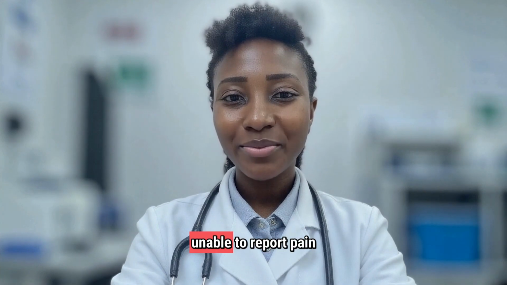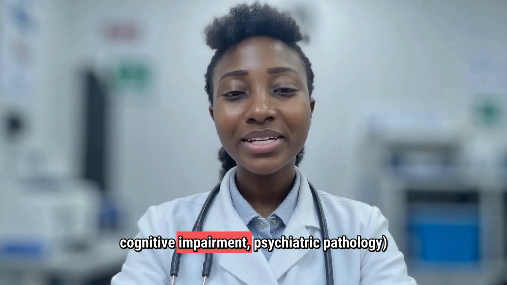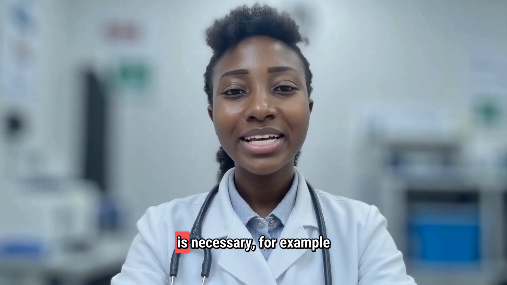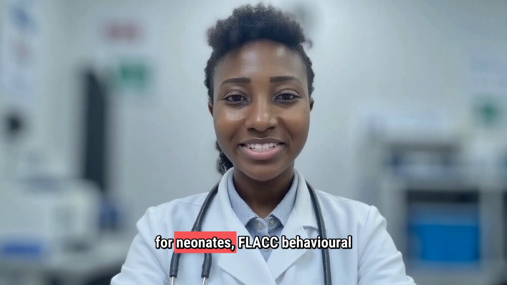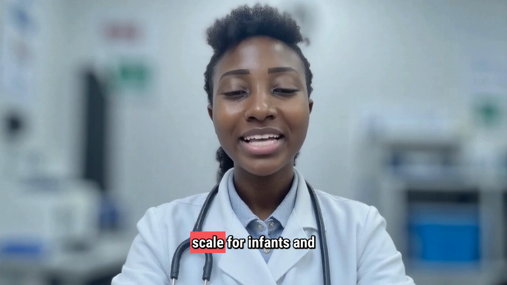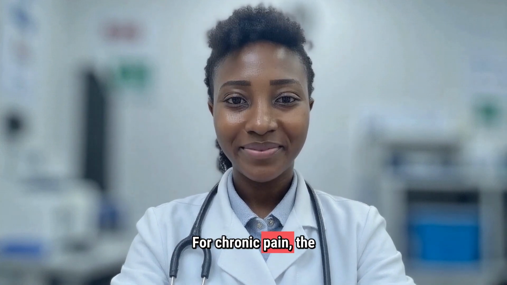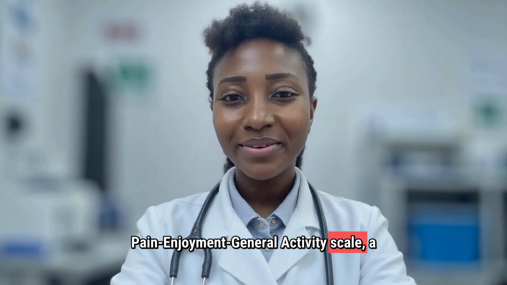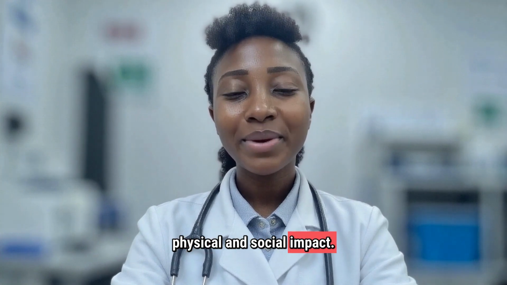When a person is unable to report pain, for example, young children, cognitive impairment, psychiatric pathology, observational assessment of behavior is necessary. For example, CRIES Pain Rating Scale for neonates, FLACC Behavioral Scale for infants and children, ABBEY Pain Scale for dementia patients. For chronic pain, the PEG, Pain Enjoyment General Activity Scale, a brief 3-item validated pain score, allows assessment of pain severity and its physical and social impact.